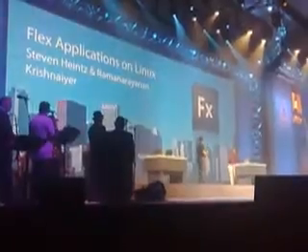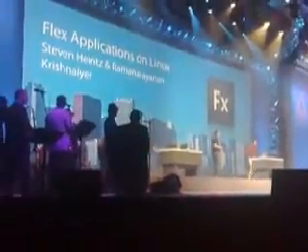So Ram, why don't you show us what you're working on? Yeah, so as Steve said, we have been working on a few cool things to make it easier for you to build Flex applications on Linux. So why don't I show you some of the demos? Hang on, I don't think it's up on the screen here, is it? There we go. Woo!